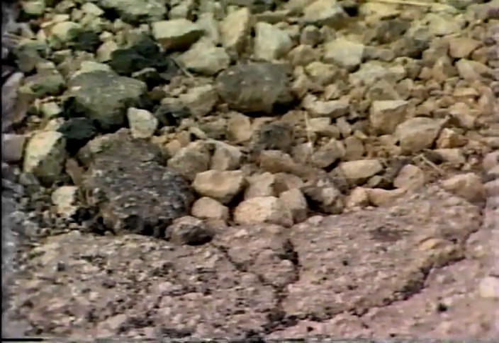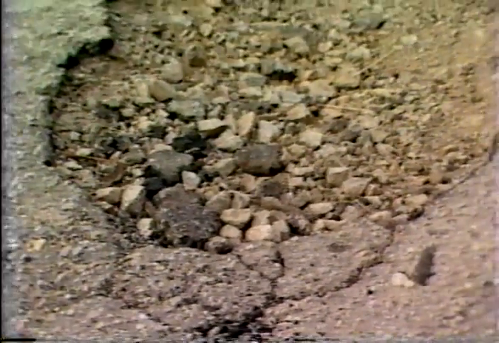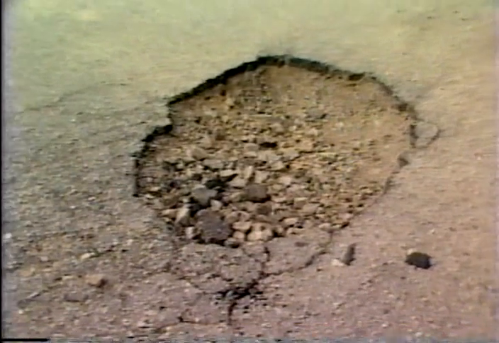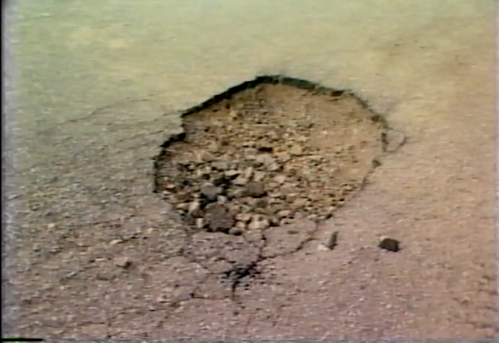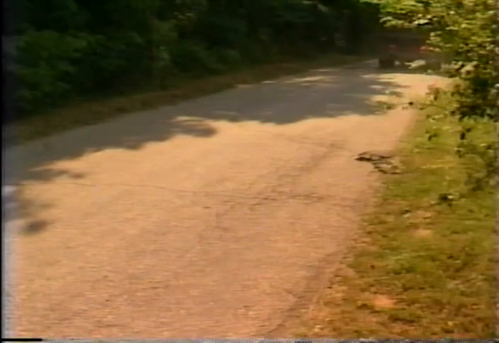What are potholes? Potholes are bowl-shaped pavement failures which occur in the surface or surface and base of a street. The failures usually occur in areas of severe alligator cracking. Alligator cracking is a load-associated failure and occurs in the wheel path area.